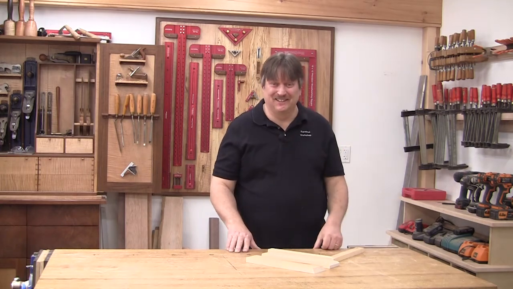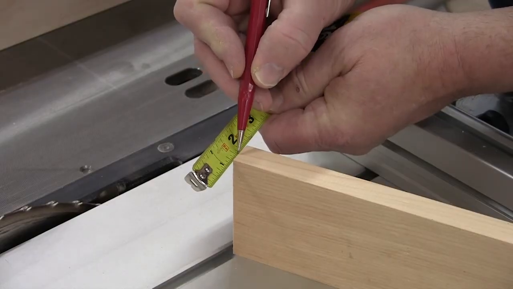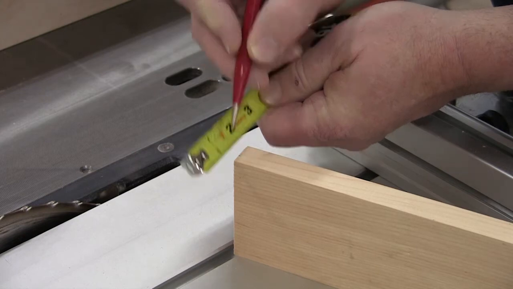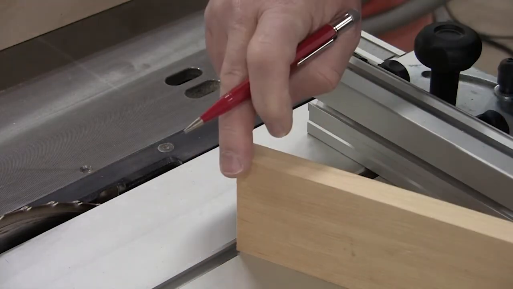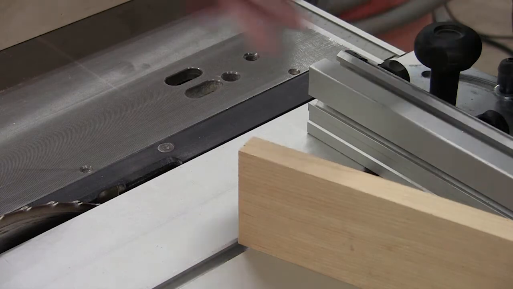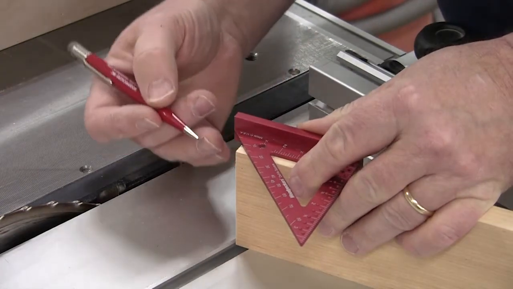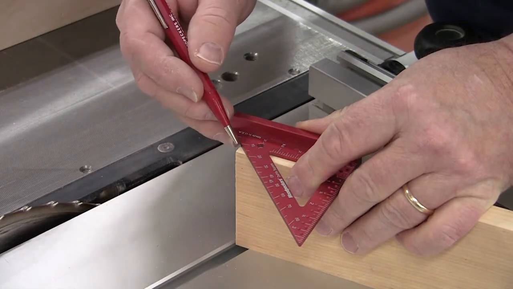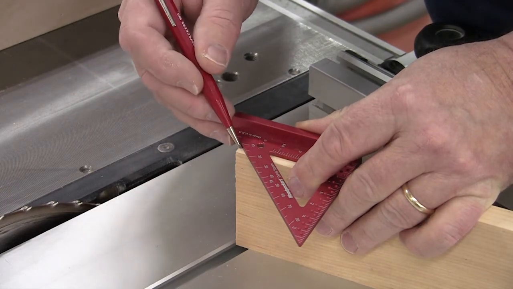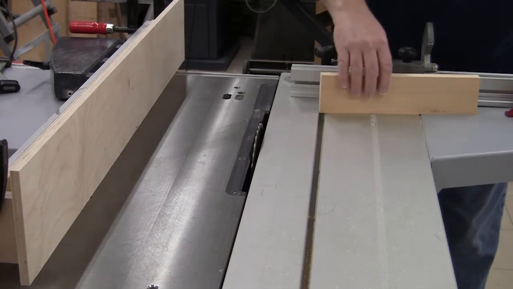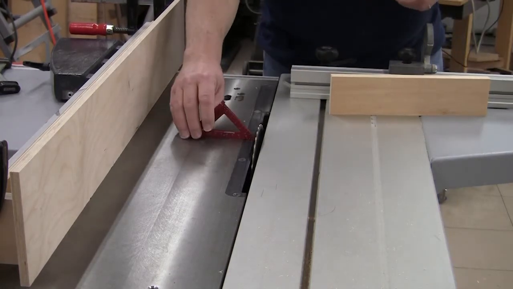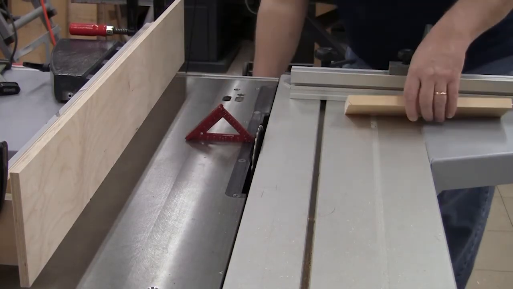Let's get started. So I want to put a 1/4 by 1/4 inch chamfer on this thing, just up this one edge and down the end. I could do all four. So I've measured up 1/4 of an inch, and since it's 1/4 by 1/4, that makes it a 45-degree angle. And the first thing I need to do is tilt my saw blade over to 45.